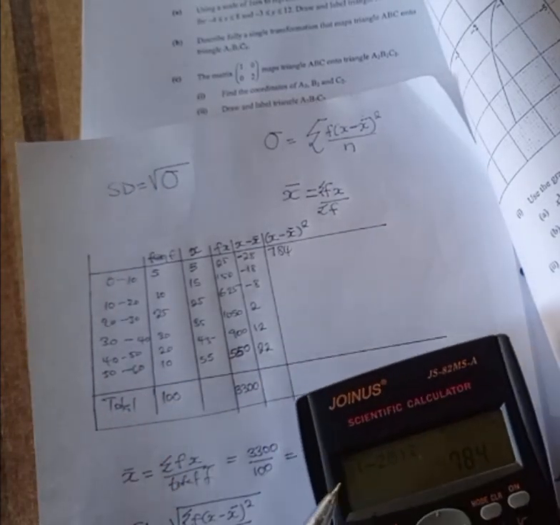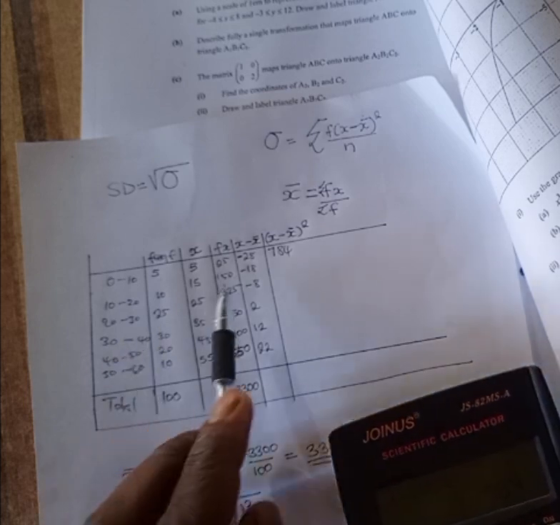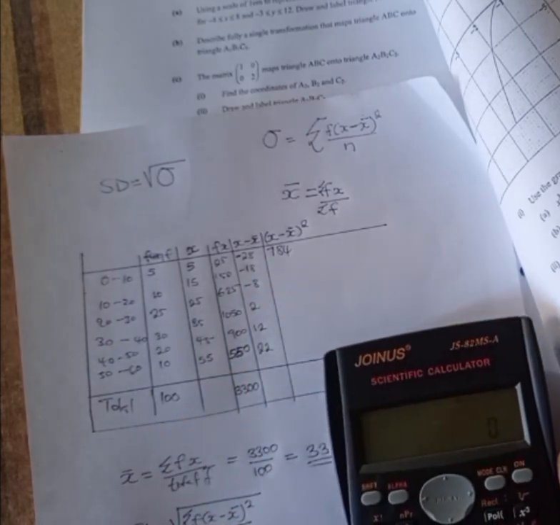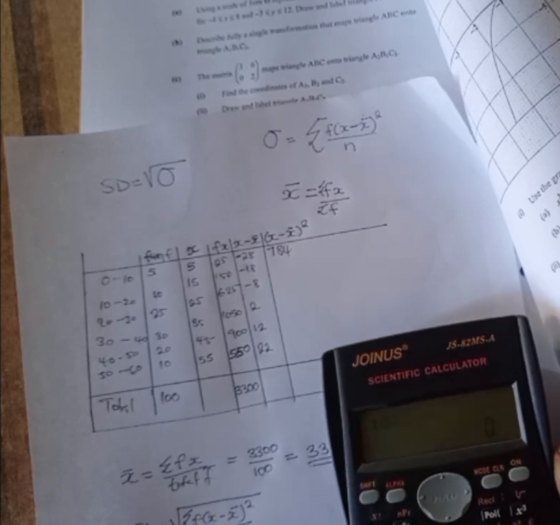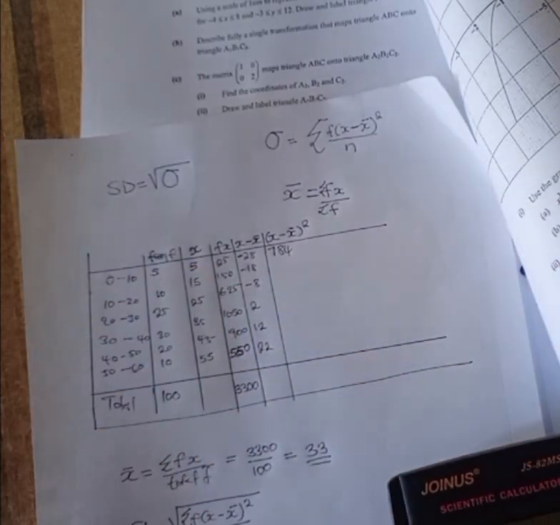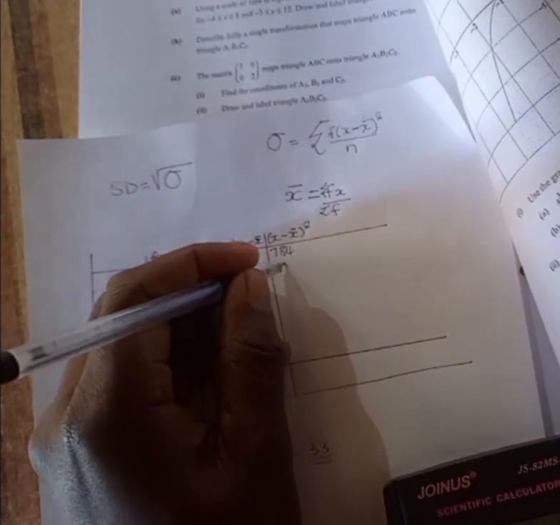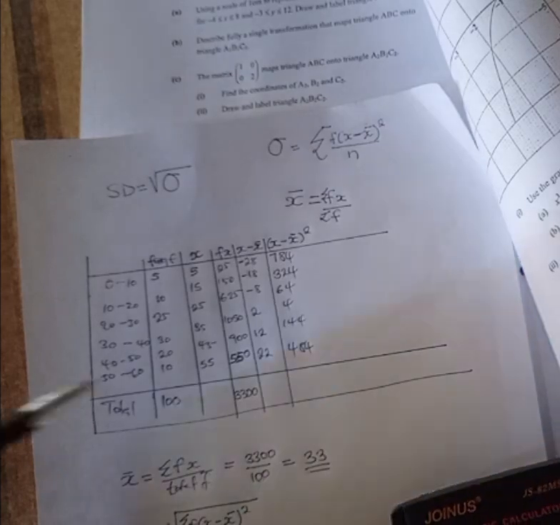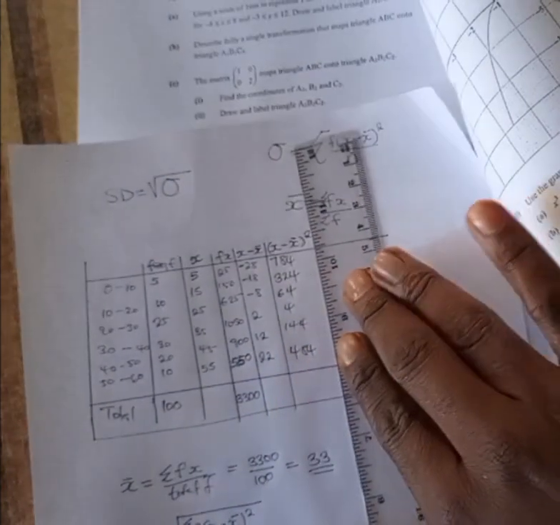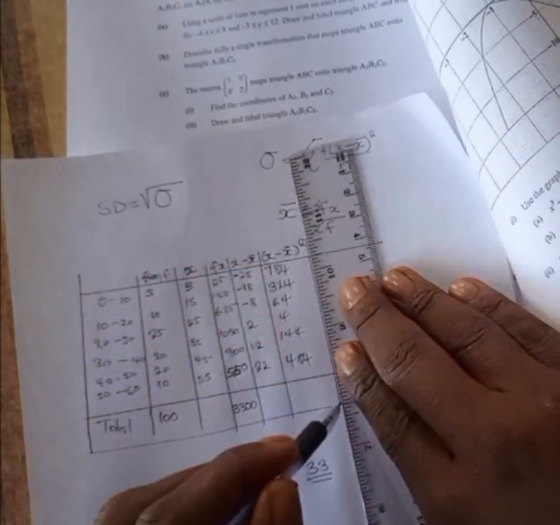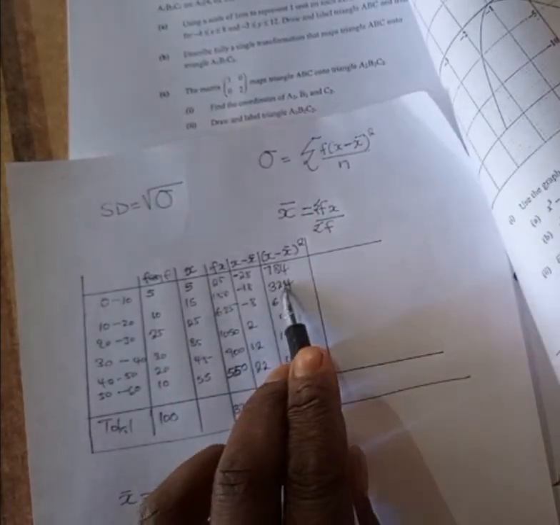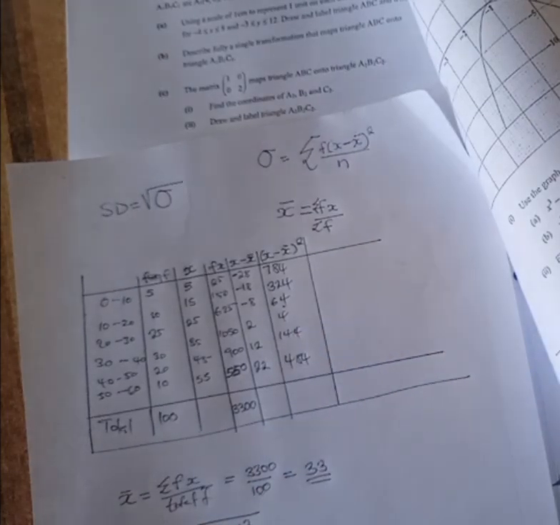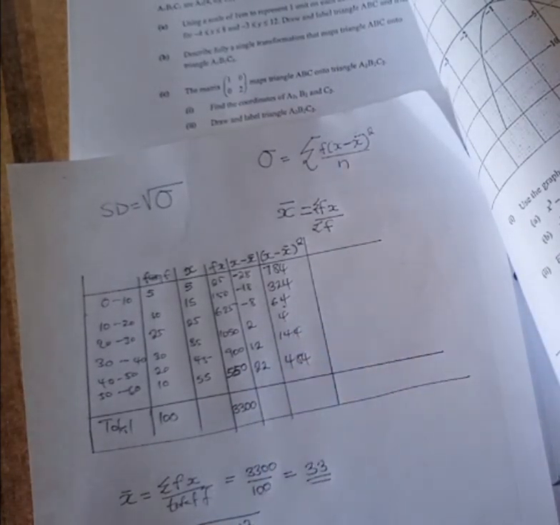Maybe for the sake of time, so that you don't waste time in your exam, don't include the negative, but just know that your answer will be positive. So I just say 18 squared, the answer I get is 324. Okay, then we continue. If we square 28, that is the answer we get. If we square 18, this is what we have. Then 22 squared is 484.